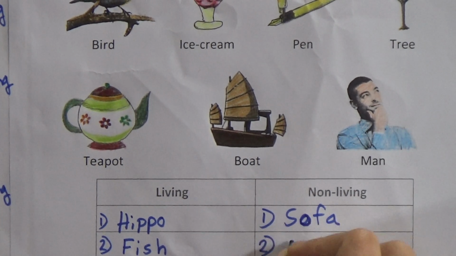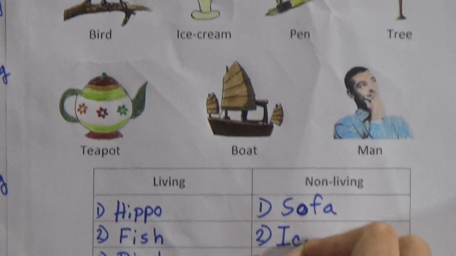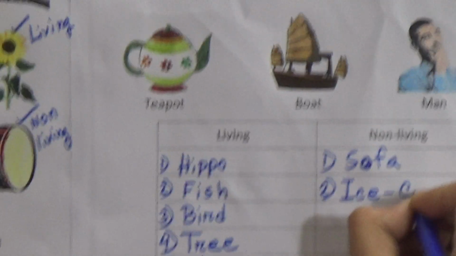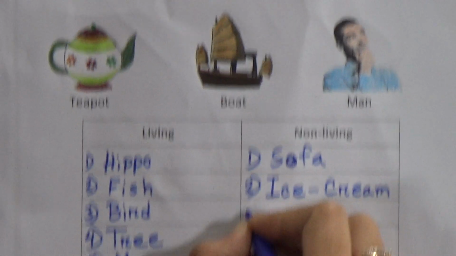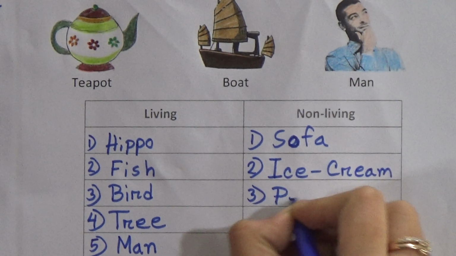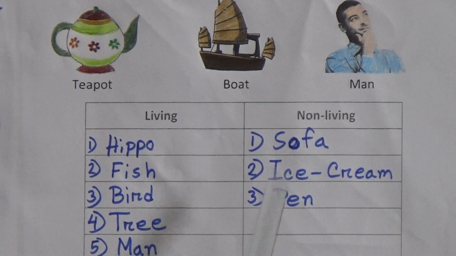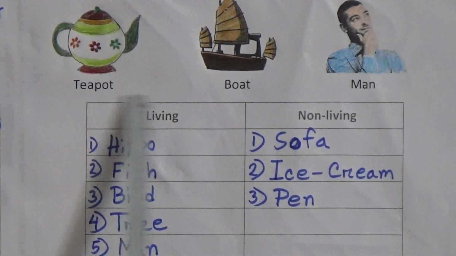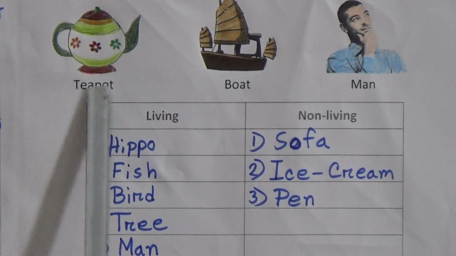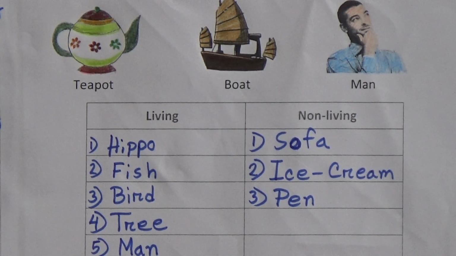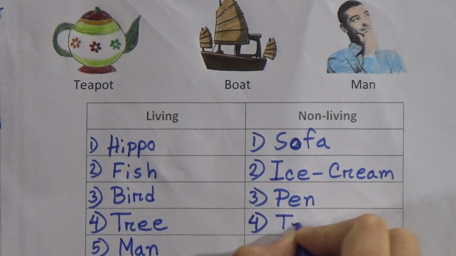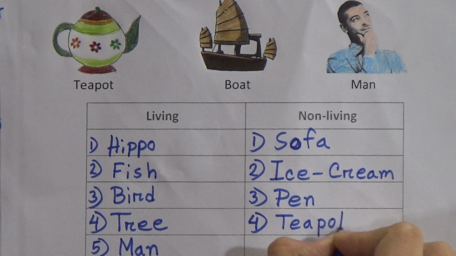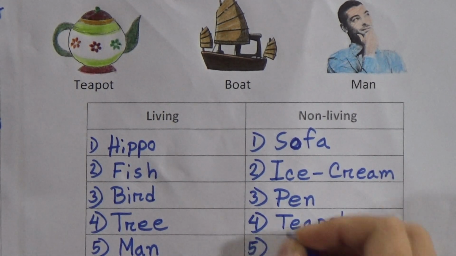So number 2 here will be ice cream, and then number 3 is pen. After that, in this line we can see a picture of a teapot and a boat. So they are both non-living. So number 4 will be teapot, and number 5 here is boat.